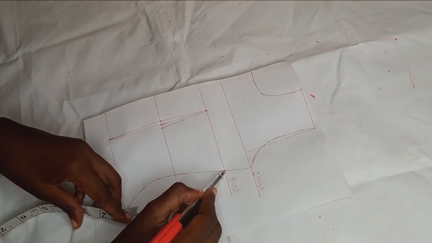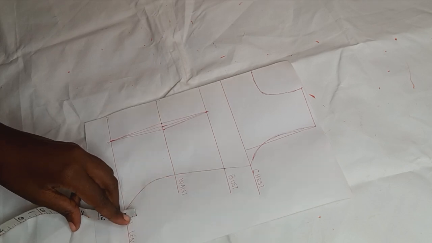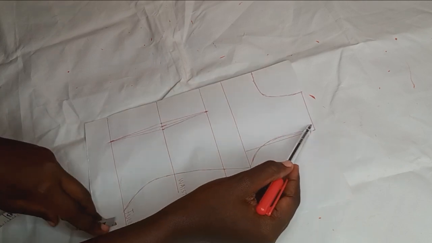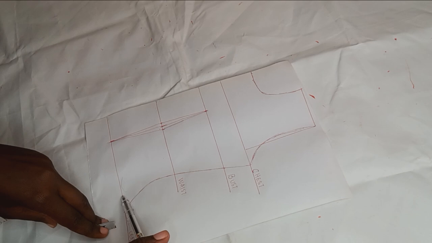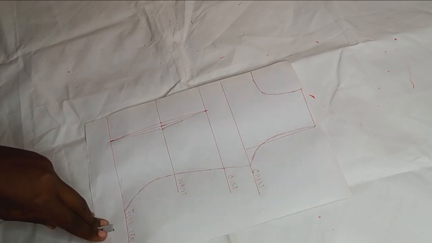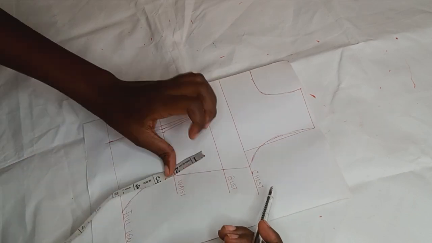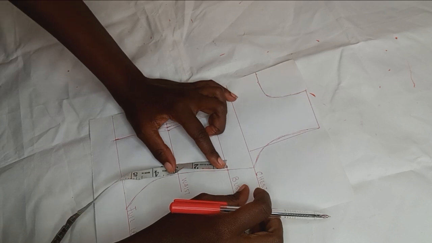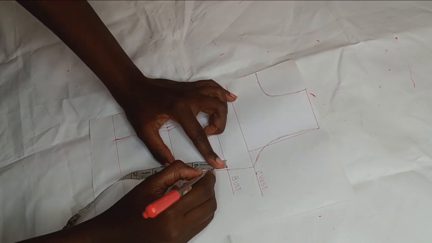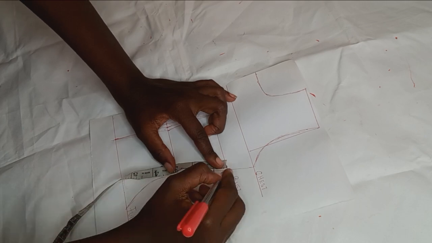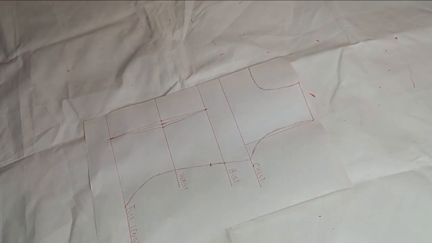This dart is quite useful because at times the shoulder to the full length in front might be longer than the shoulder to the full length for the back bodice. And so in order for you to have it aligned at the side, we have a side dart. So the shoulder to the full length in front minus the shoulder to the full length at the back will be taken from the bust.